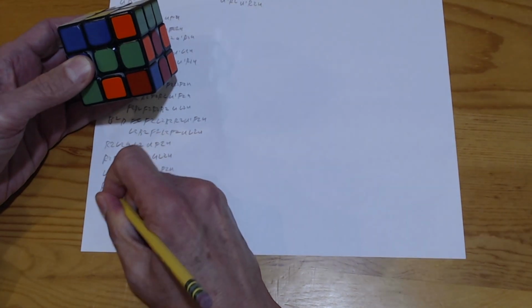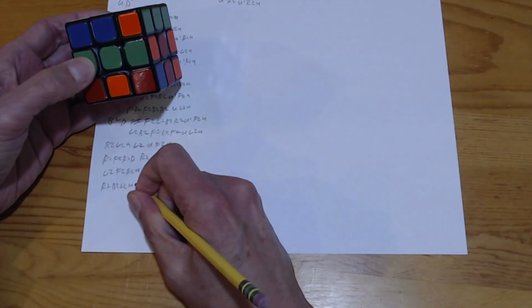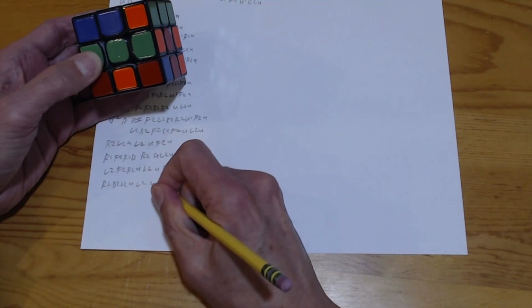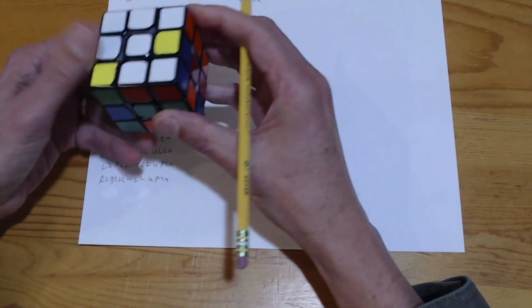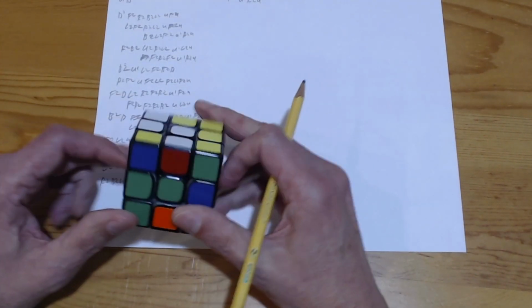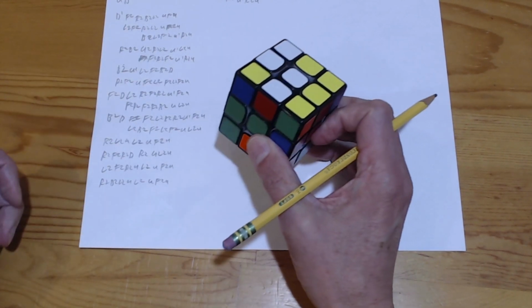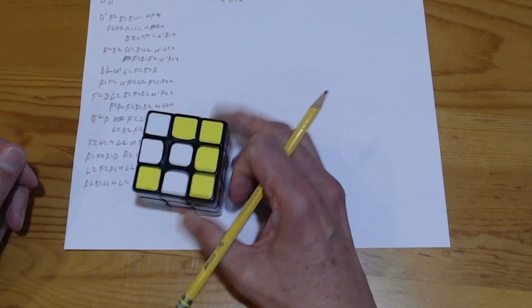So R2, B2, L2, U, L2, U, F2, U. And that's the whole slew of 10 move HTRs from this scramble.